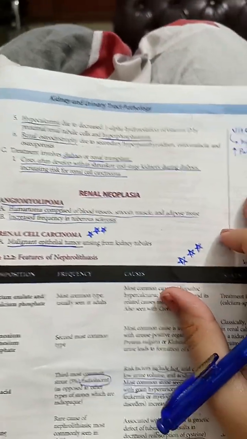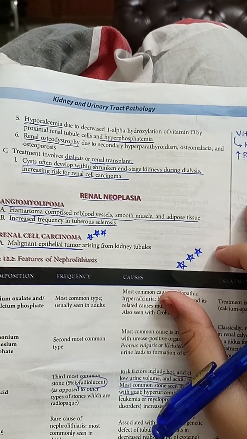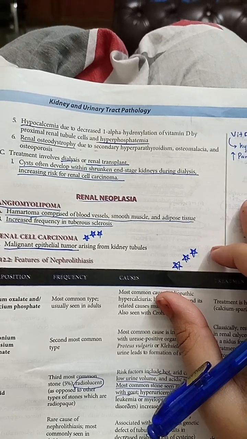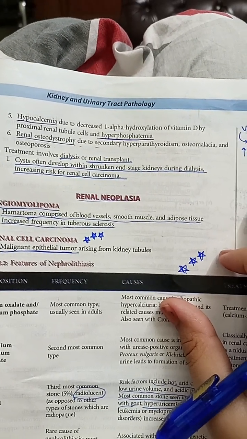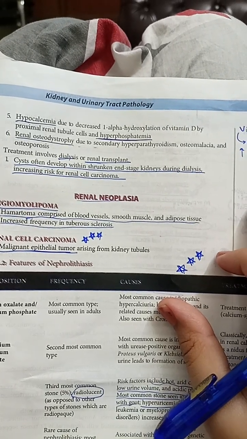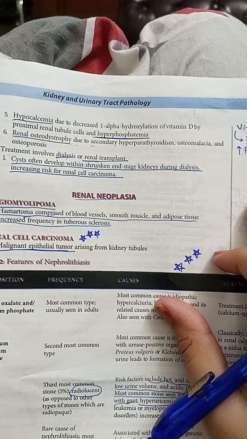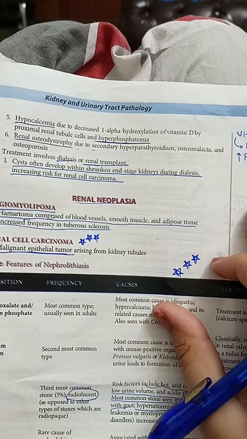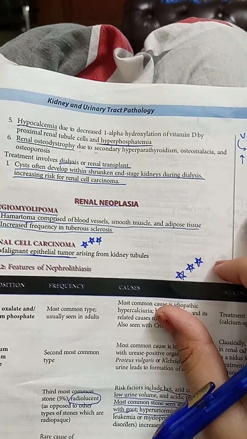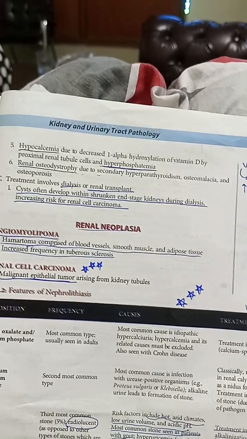Other manifestations are hypocalcemia and hyperphosphatemia. We all know that hypocalcemia is because of decreased 1-alpha hydroxylation of vitamin D by the proximal renal tubule cells. Basically, the end product of vitamin D is produced in the kidney, which is the last step in vitamin D production, called 1-alpha hydroxylation. If 1-alpha hydroxylation is not done, then there will be low levels of vitamin D, and that will cause hypocalcemia, because another function of vitamin D is extraction of calcium from the bones into the blood.